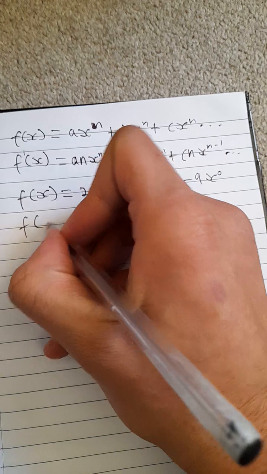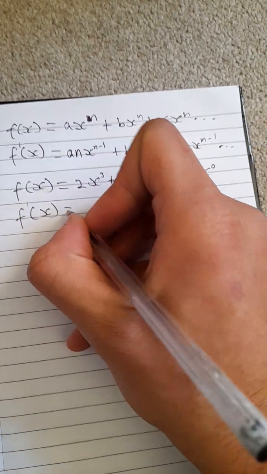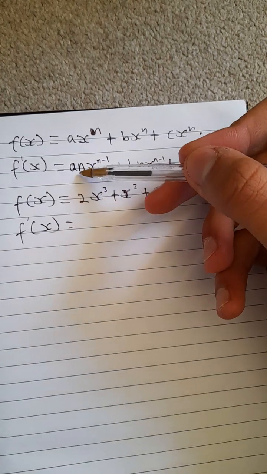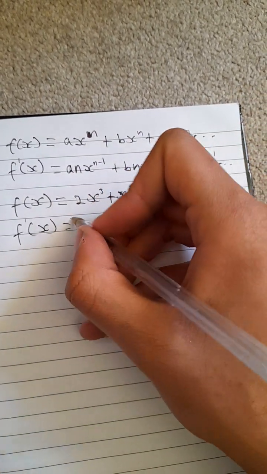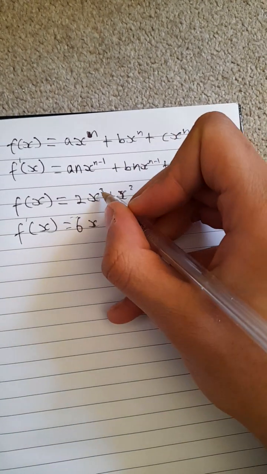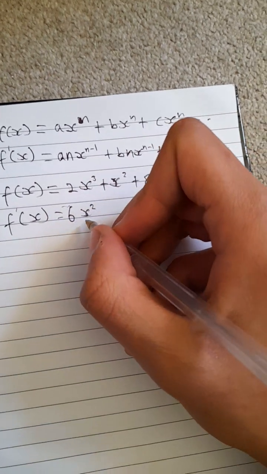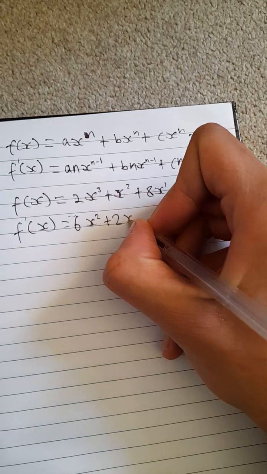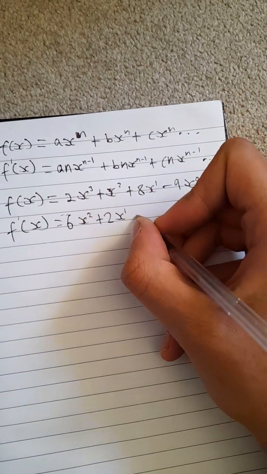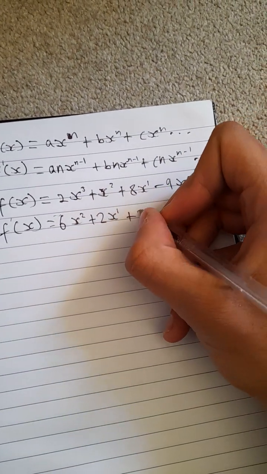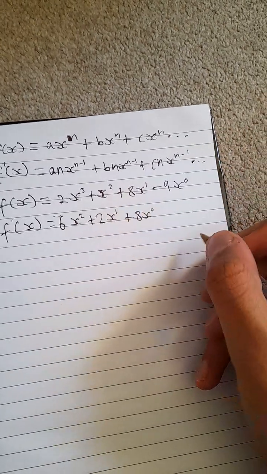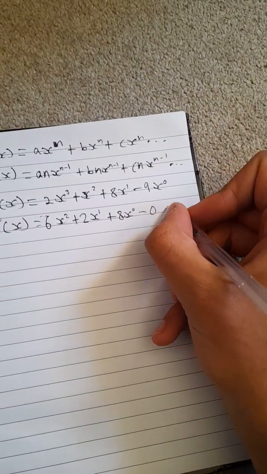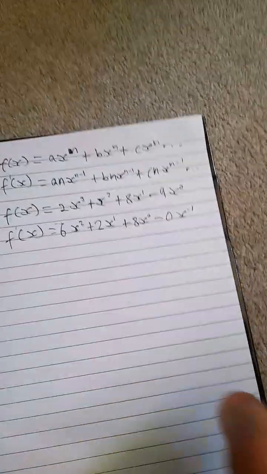When we differentiate this, we take the 3, as it says there, and multiply it to the front. So it's going to be 6x, and then the power 3 decreases by 1, so it's 6x squared. And again, we multiply by the 2 here, 2x, and it goes down to the power of 1, plus 8x to the power of 0, minus 0x to the power of minus 1.